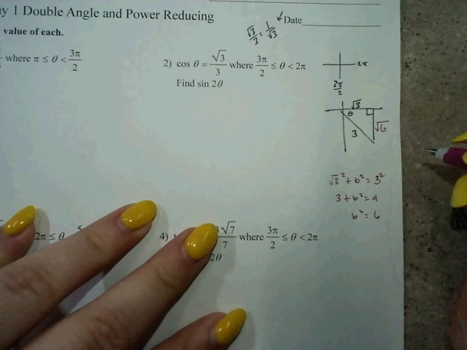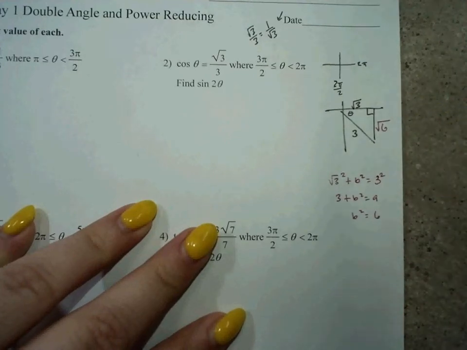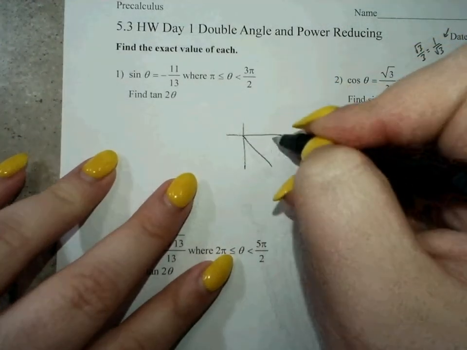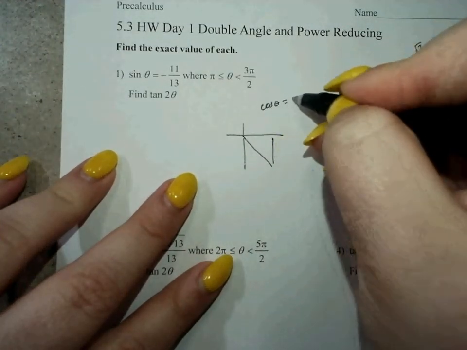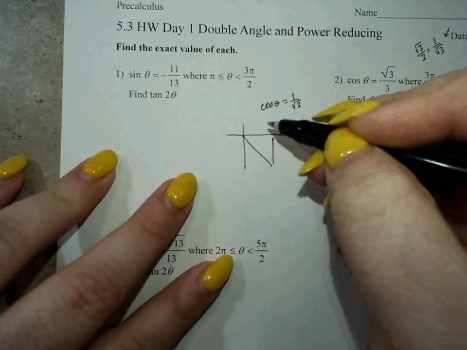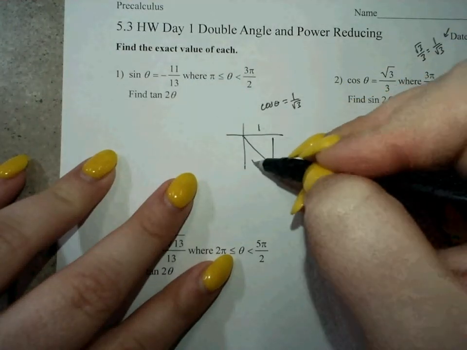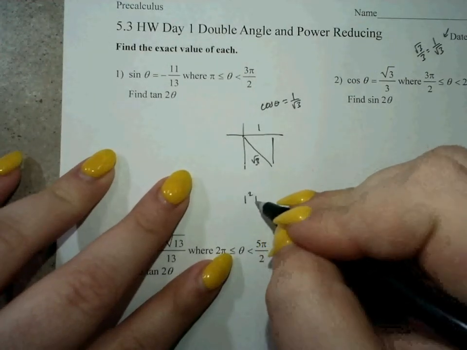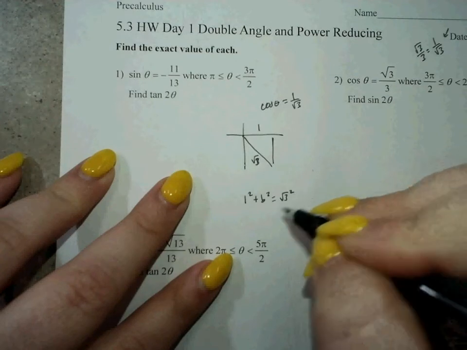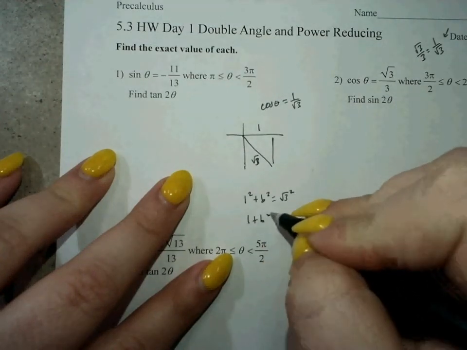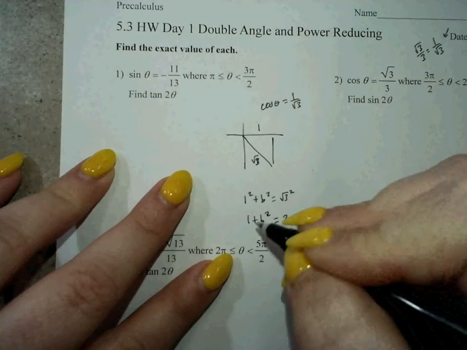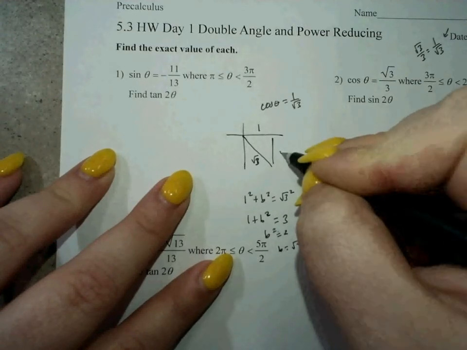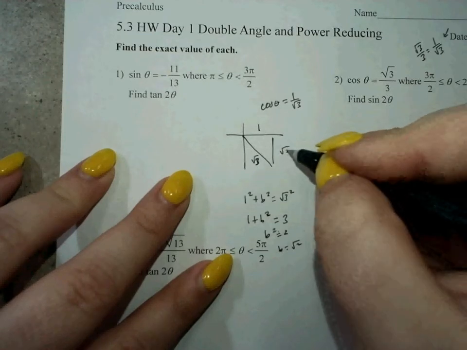Now, I'm going to go ahead and use this space over here. If you had done cosine of theta equals 1 over the square root of 3, then you could have said adjacent is 1, hypotenuse is the square root of 3. And then this would have been 1 squared plus b squared equals the square root of 3 squared. So 1 plus b squared equals 3, and then b squared equals 2. So b equals the square root of 2. So this, you'd have square root of 2. This one, we're going to have square root of 3.